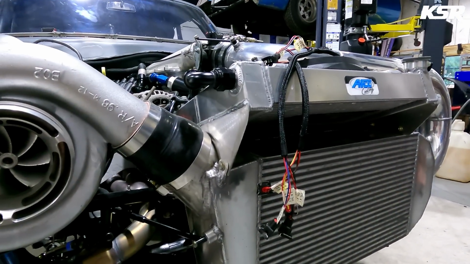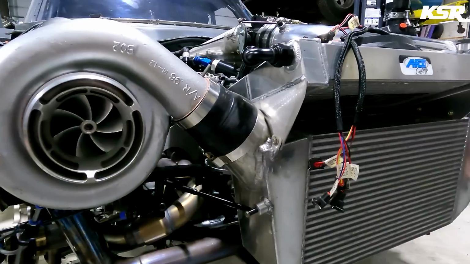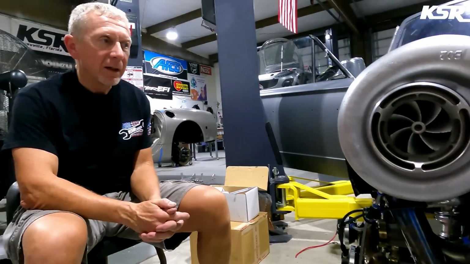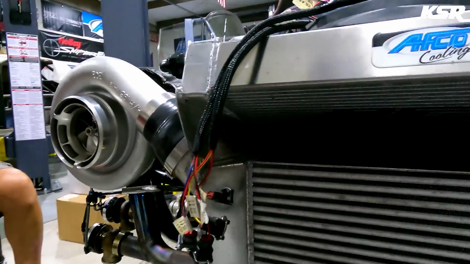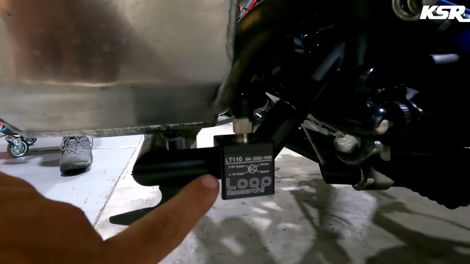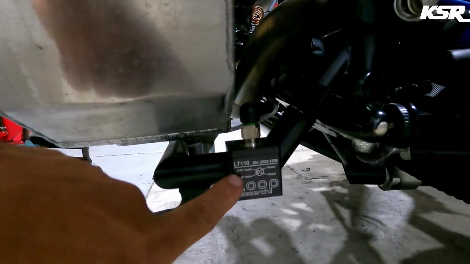Until we get a handle on everything, and then if we do go up in turbo size, we'll get a billet center section as well as lightweight exhaust housing. That'll save us about another 25 pounds. Sweet. So we're going to be right at 100 pounds off the nose of the car, which we got to be careful with because it's prone to wheelie anyway. But we have the loop sensor for wheelie control. Oh yeah, check that out. We're actually going to get the new one that has track temp that goes with it. There's the wheelie sensor right there.